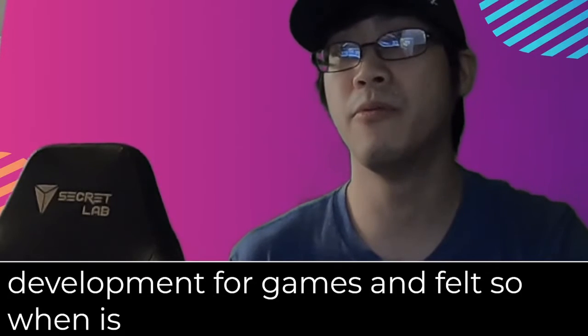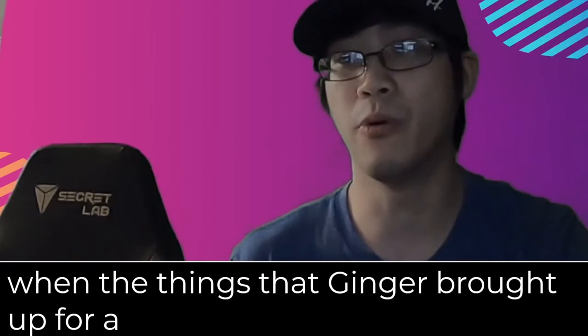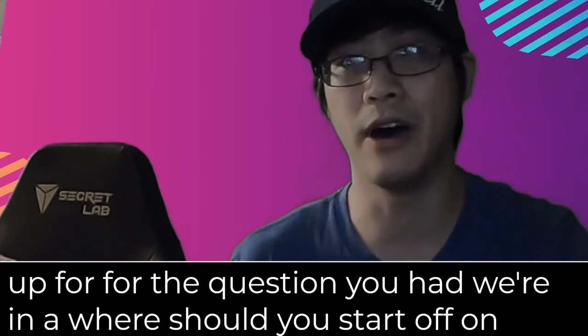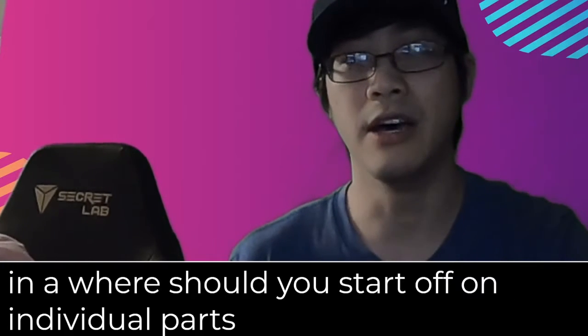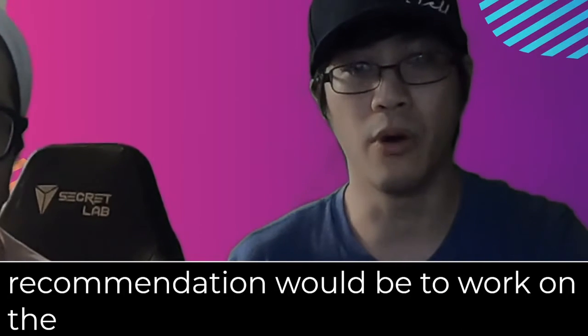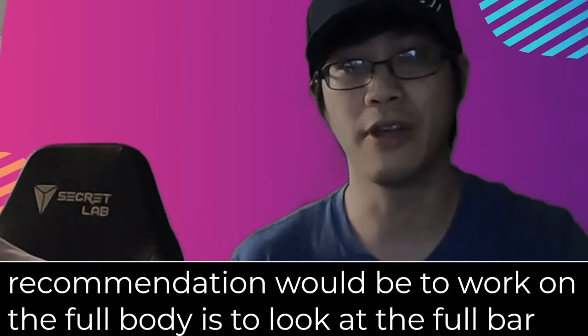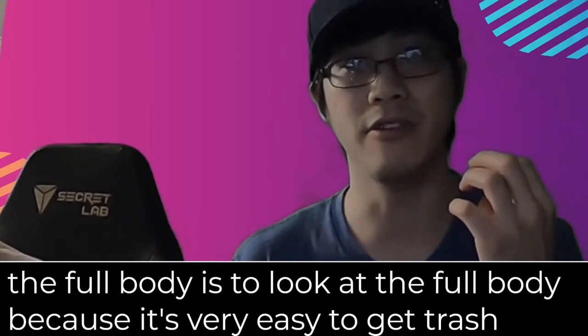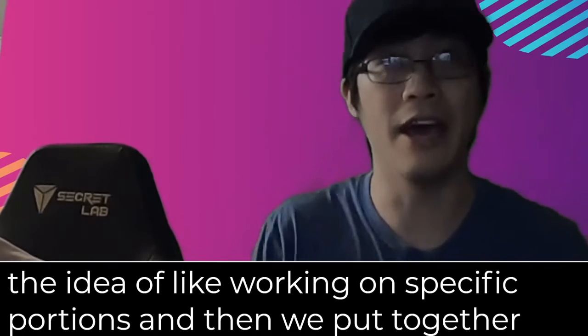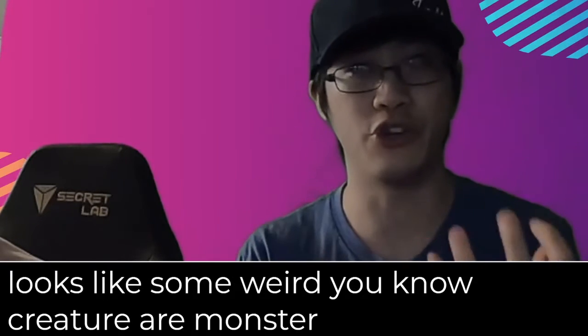So one of the things that Ginger brought up for the question you had, where you should start, on individual parts and proportion, my recommendation would be to work on the full body. Look at the full body, because it's very easy to get trapped in the idea of working on specific portions, and then when you put it together it looks like some weird creature or monster.